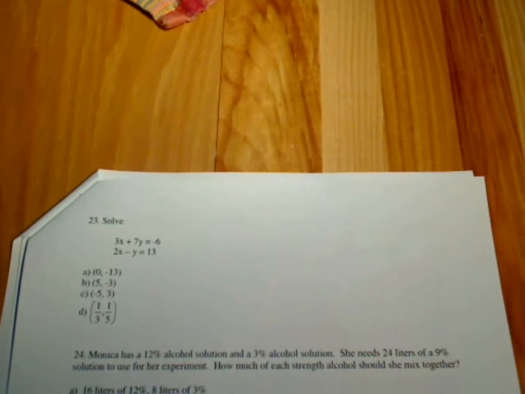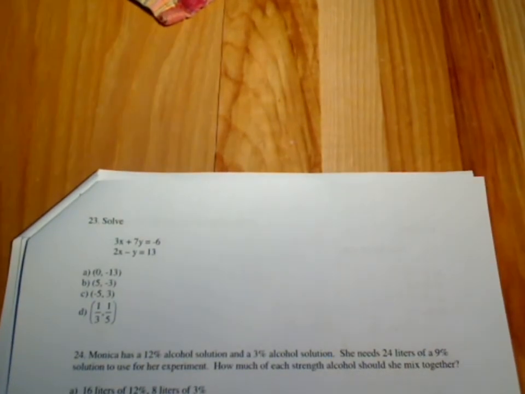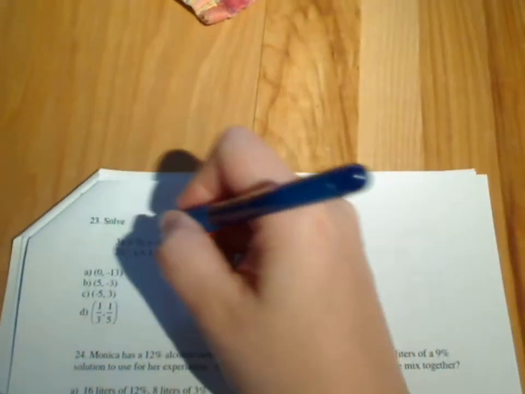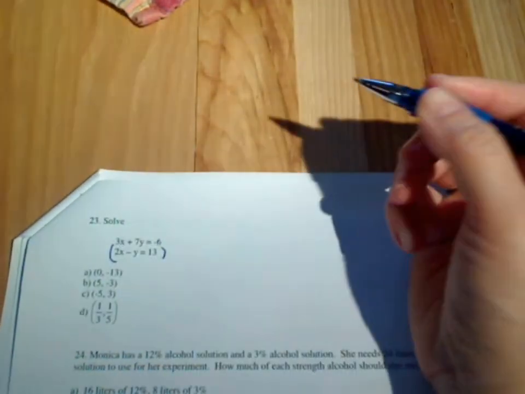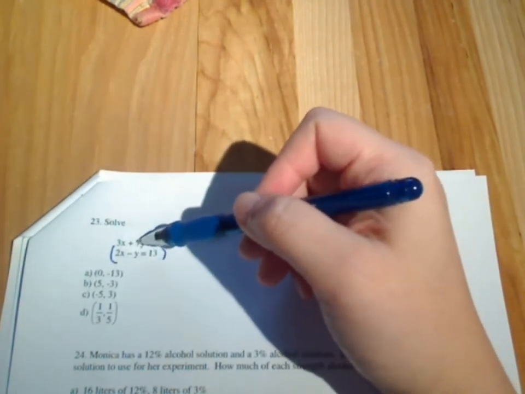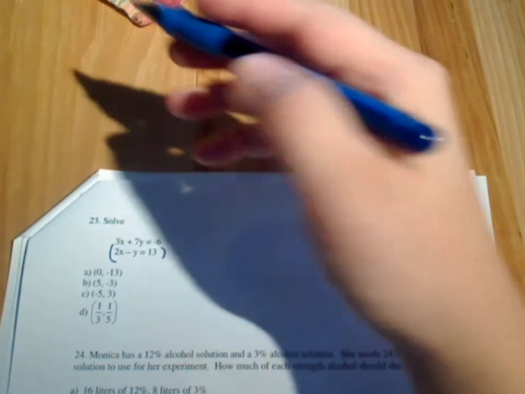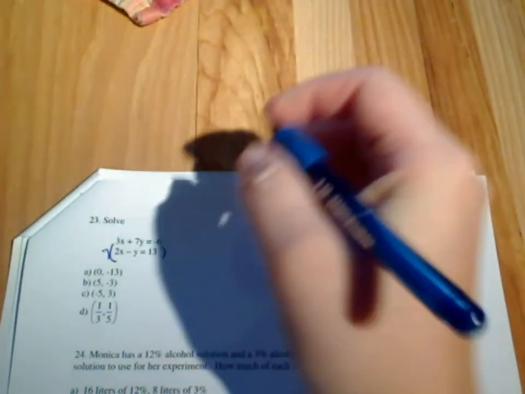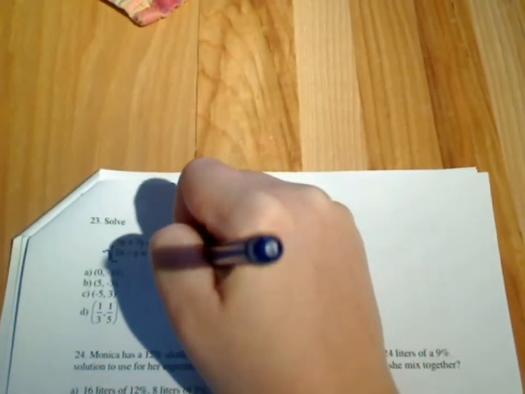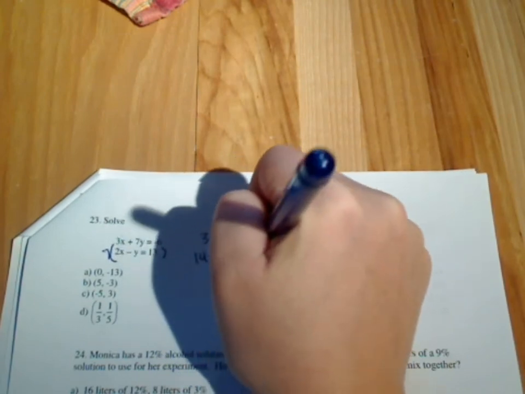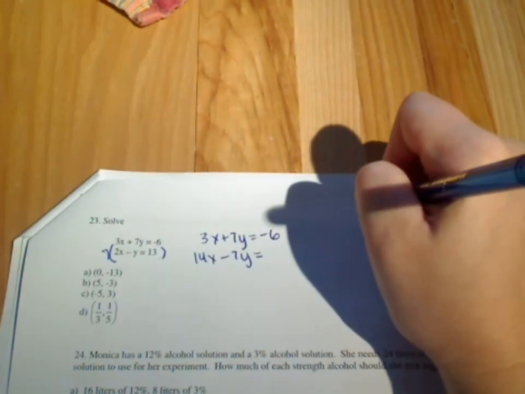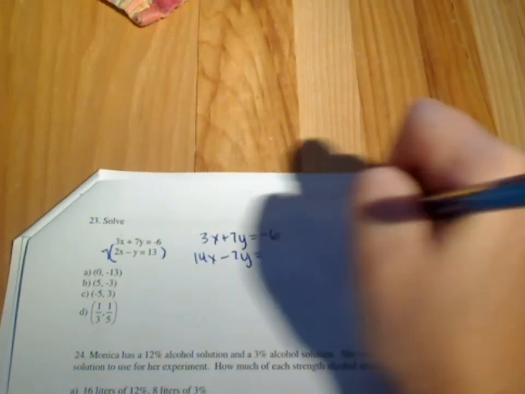Alright, number 23. Systems of equations. Since these are lined up already, I'm just going to multiply the bottom one by a number that will help me get rid of the y's here. Opposite of 7 is negative 7. Right now it's 1. So if I multiply by 7, 7 and 1 will get me 7. So top stays the same. Bottom is 14x minus 7y equals, let's see, 13 times 7, 91.